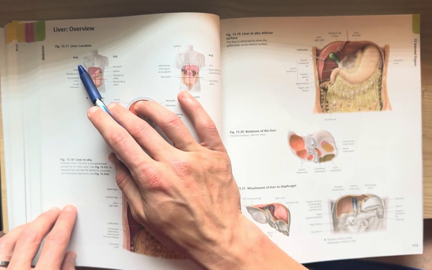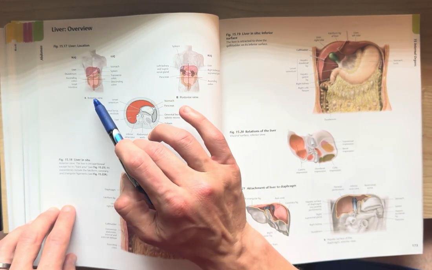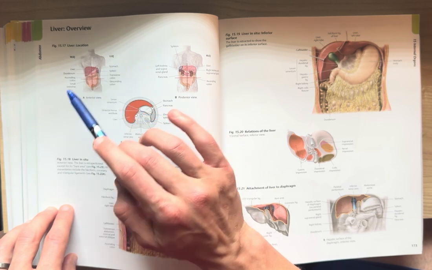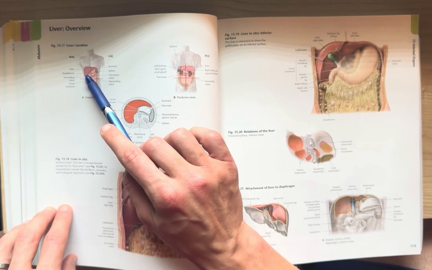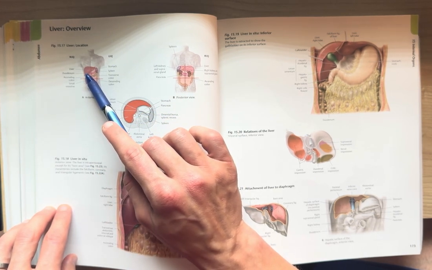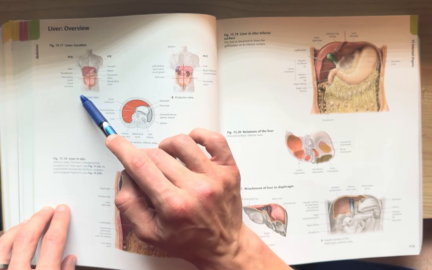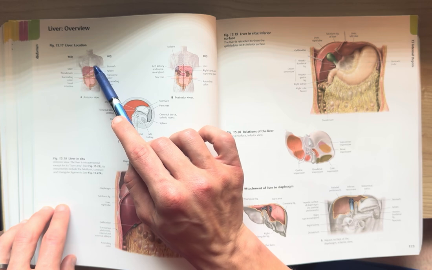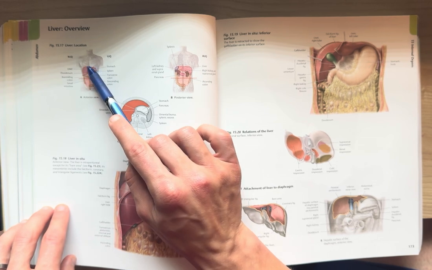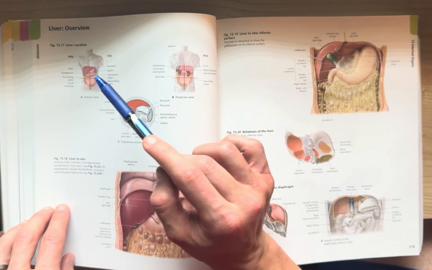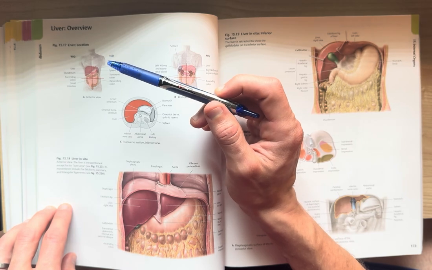So again, to orient ourselves, we've got our right upper quadrant, the four-quadrant system, the right upper and the left upper. Well, the liver is going to be sitting mainly in the right upper, but partially into the left upper, really hanging out on that border of the diaphragm. If you remember from the thorax or from the mediastinum section.